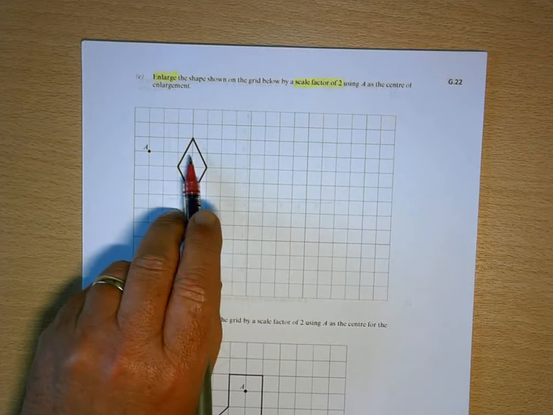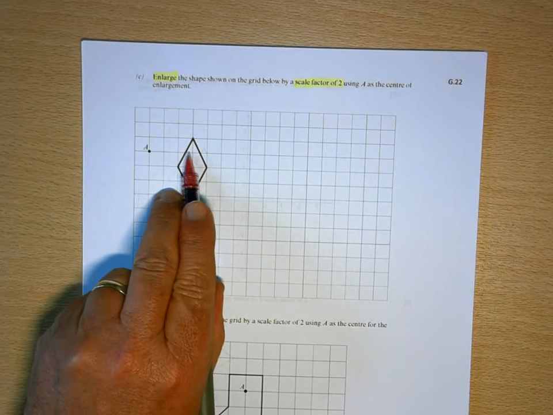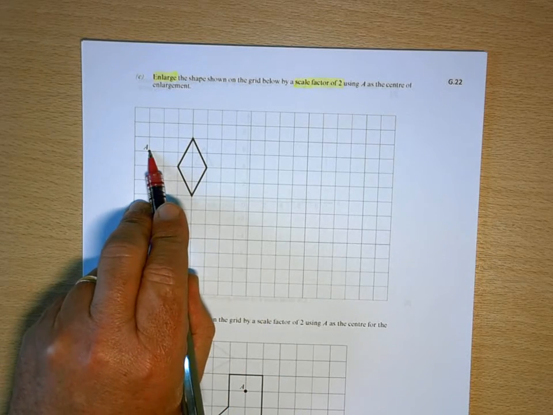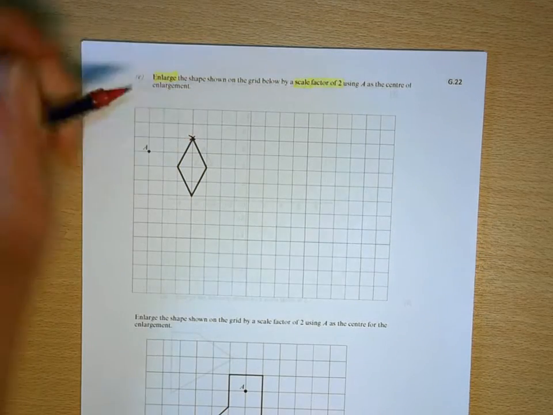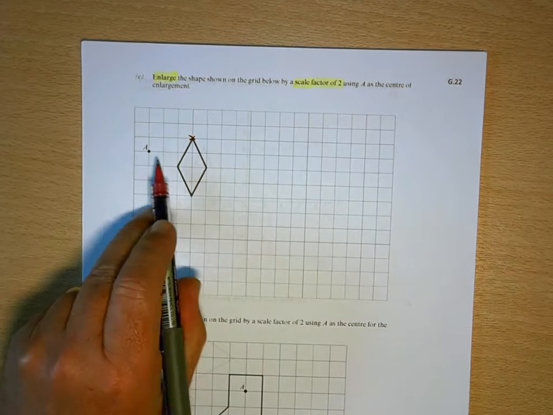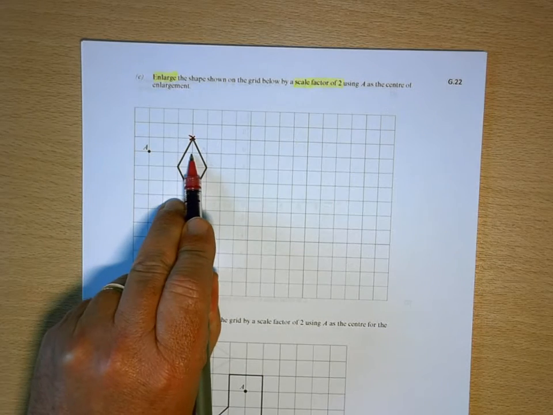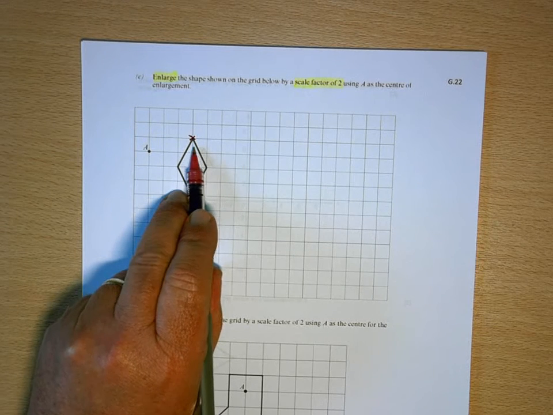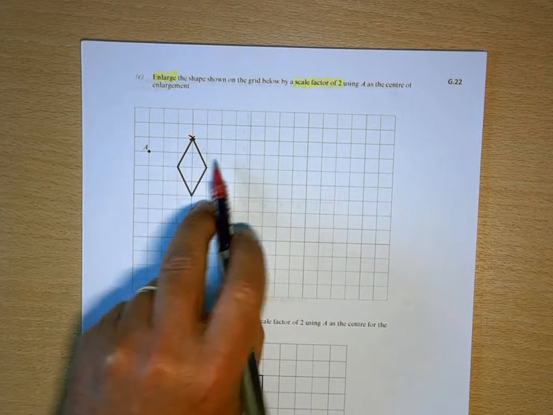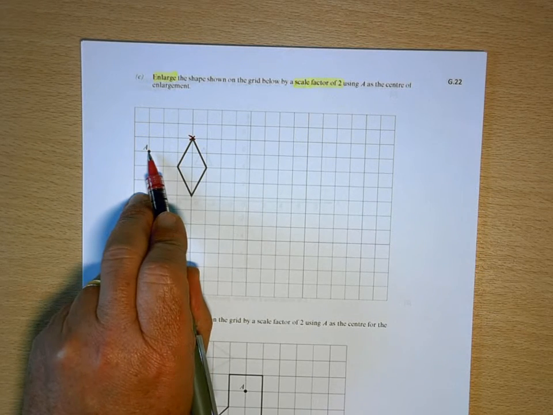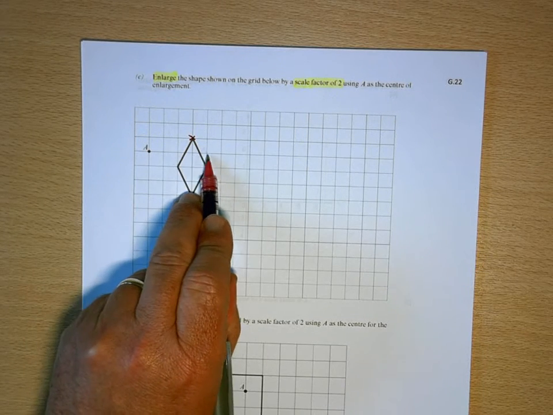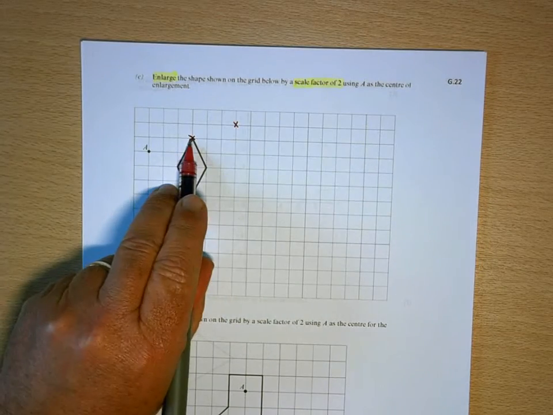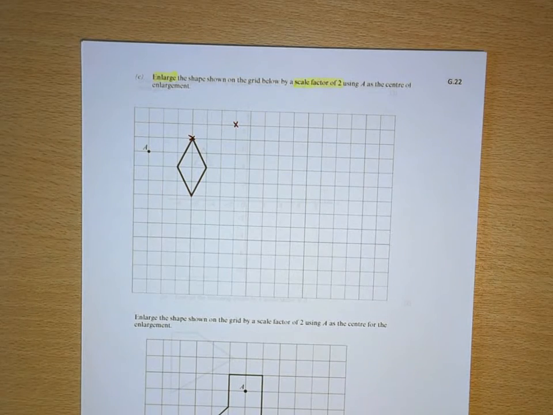You count squares. You count across and up or down. To go from the centre of enlargement, which is there, to that point there, which I've marked with a cross, you need to go across 3 spaces and up 1. So in the enlargement you need to double that. Rather than going across 3 and up 1, you're going to go across 6 from the centre, 1, 2, 3, 4, 5, 6, and up 2. So that point in the enlargement becomes there.